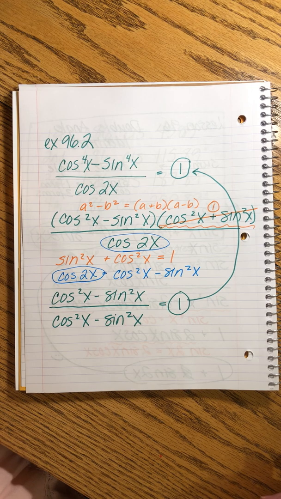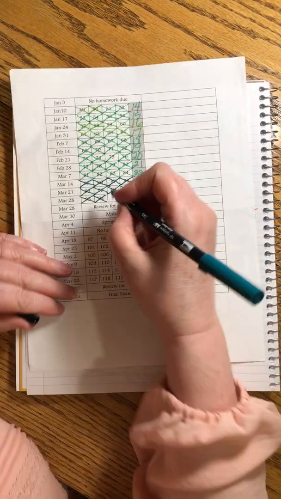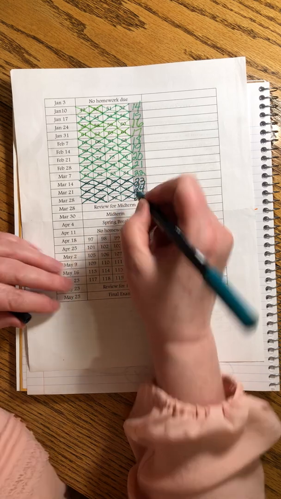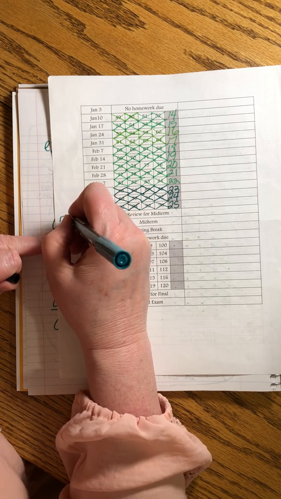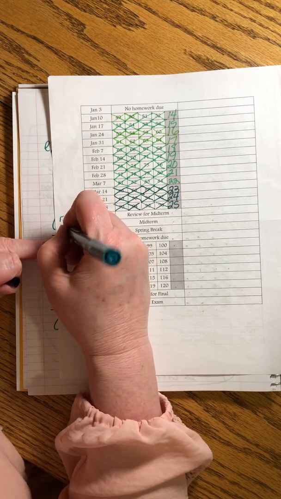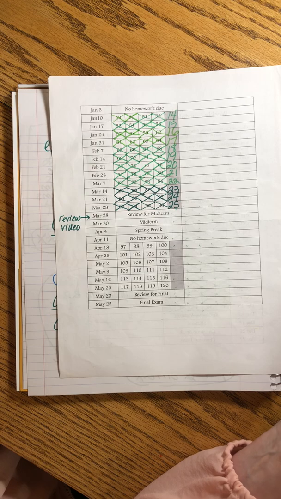That is a wrap for our winter section of study. That means, looking at my schedule, that means we are midterm ready. That means that you'll finish this homework, and the next Monday, here we go. Here's where we're at. We finished 95, we finished 96. Next Monday, March 28th, I will drop you a review video. I'll tell you which lessons to study. I'll remind you about formulas, and I'll remind you about the identities that we need to study on the test.